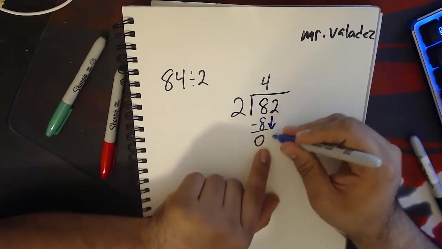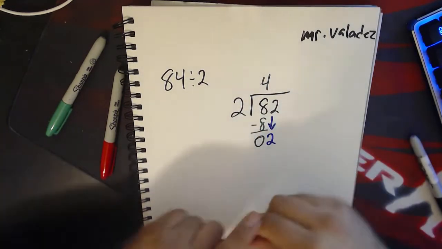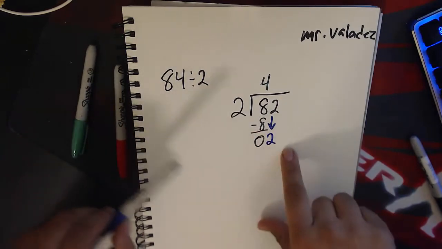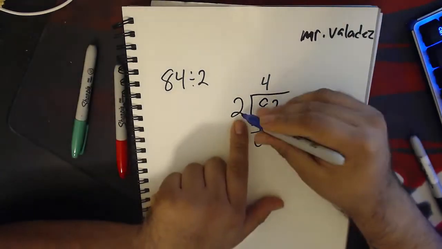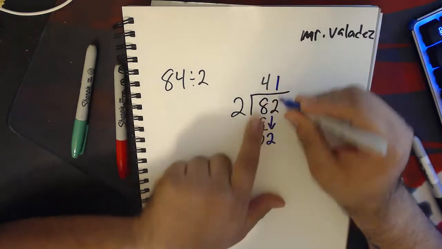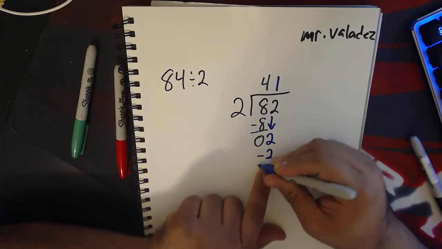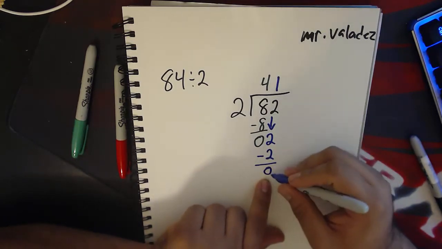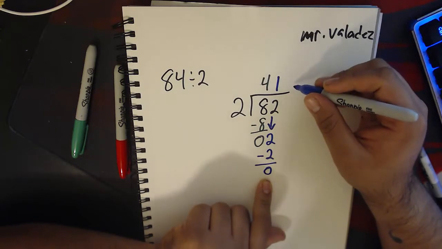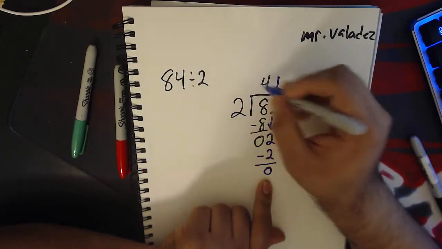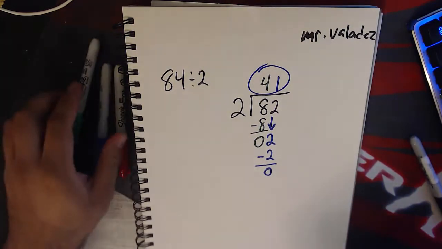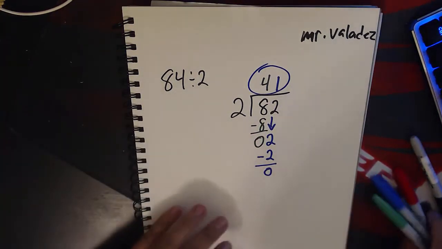Now I need to bring down that 2 there. Now I'm working with that 2. Now 2 can go into 2, and it goes into it 1 time, so 2 times the 1 will give me 2, and 2 minus 2 will give me 0. 0 means that I have no remainder, so the answer for this problem is 41. The next problem we do will not be as simple as this one. It will be a little bit more difficult, just to show you the method.